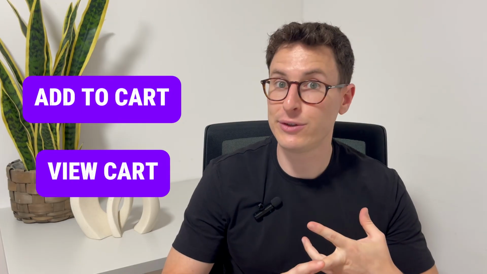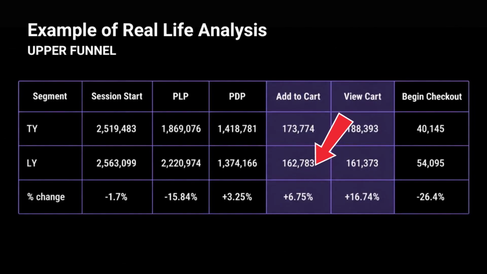Let's now add two additional relevant steps of the funnel that you can track and that users make before beginning to check out. These steps can also be included in the upper funnel at your wish, and they are the add to cart and the view cart. The view cart is not present in all e-commerce stores, but it's quite common. So add to cart is up 7.75%, while view cart is up 16.74%. But begin checkout is down by 26.4% versus last year.